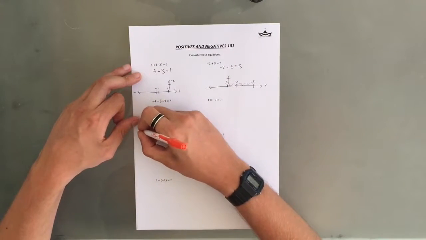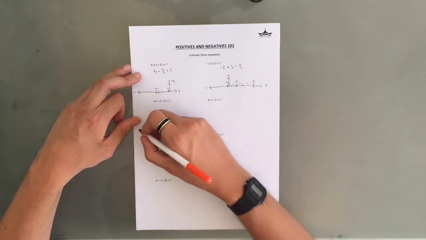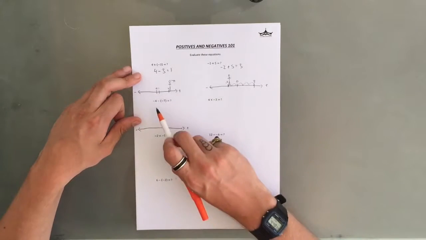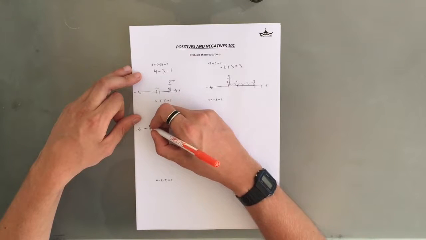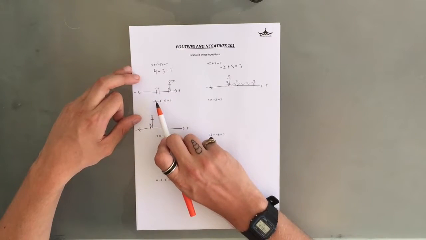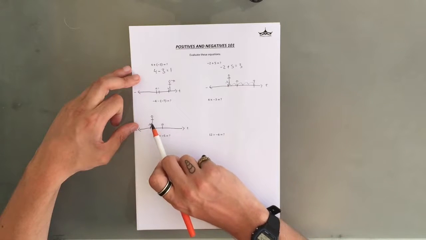Here's a more tricky one, minus 4 minus negative 7. Once again, 0, positive end, negative end. Our starting position is minus 4. Here we are standing here at minus 4. Minus means we face towards the negative end of the number line.